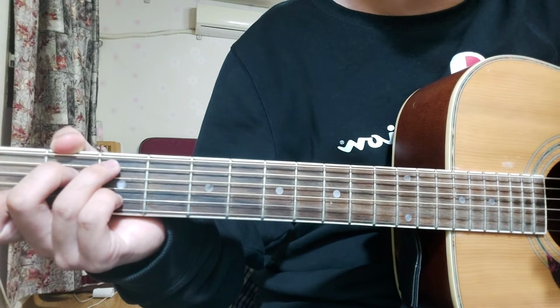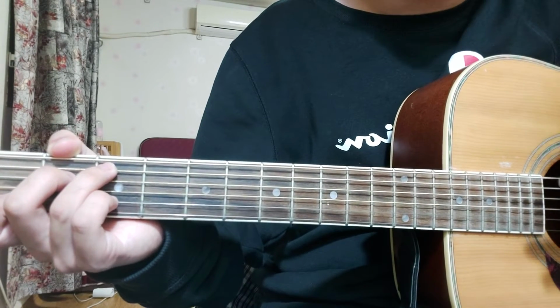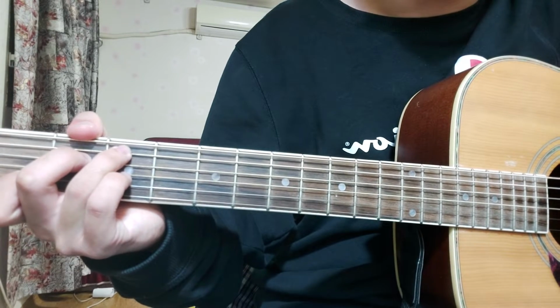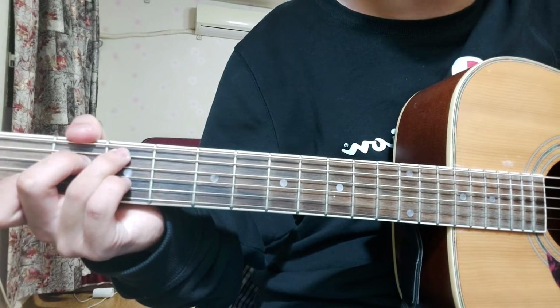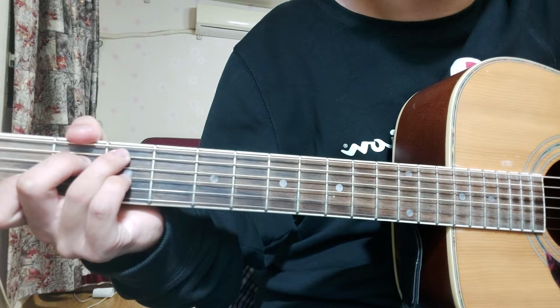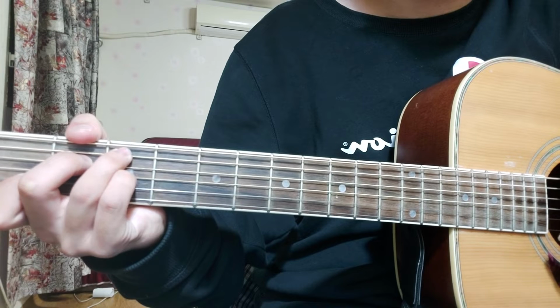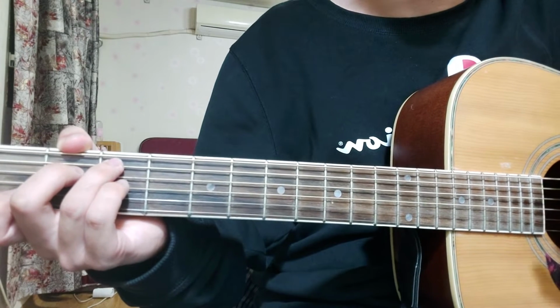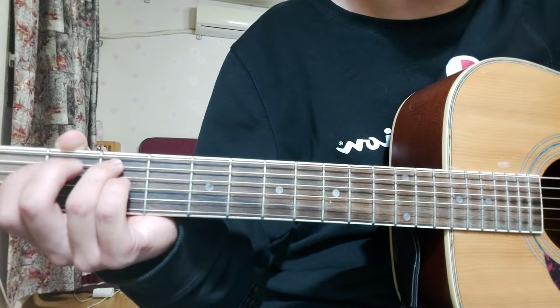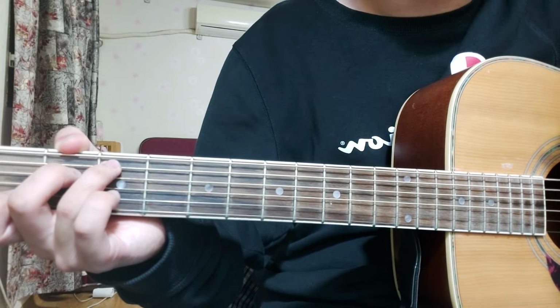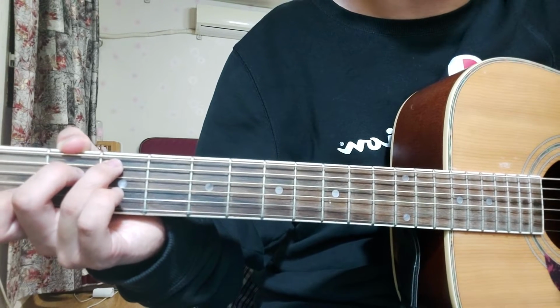So for example, I'm just gonna give you an example here. If I'm playing a C chord and I wanna go to C7, all I have to do is put a pinky on this string. So it's about finding all the patterns and finding the most smooth transition from one chord to the other.